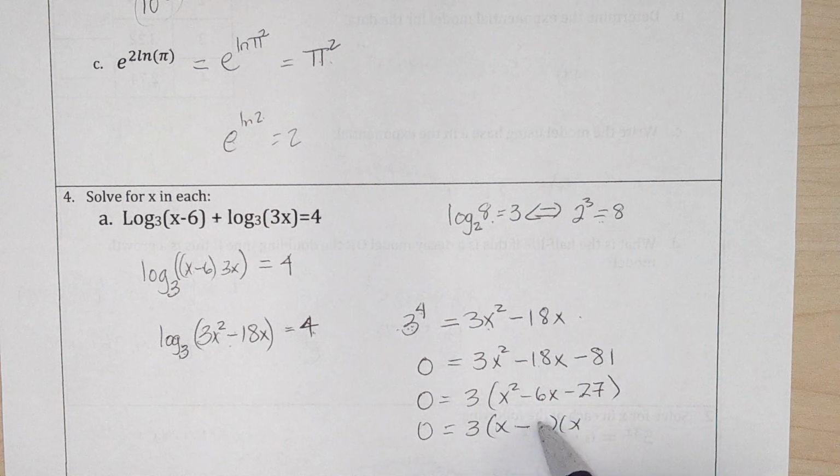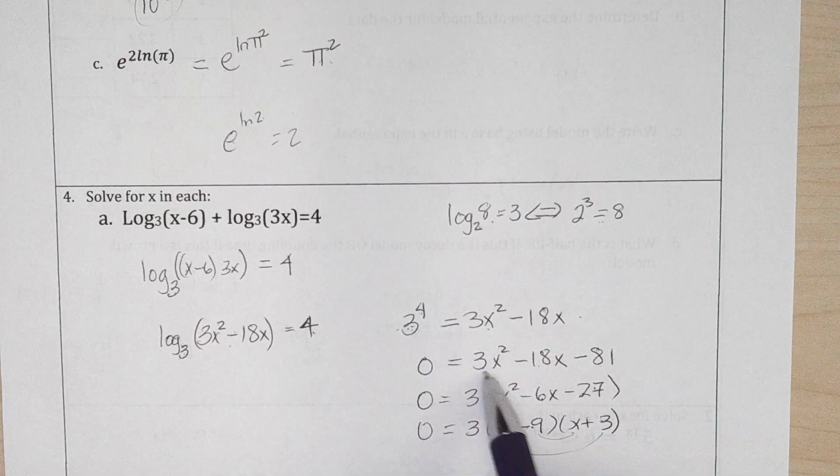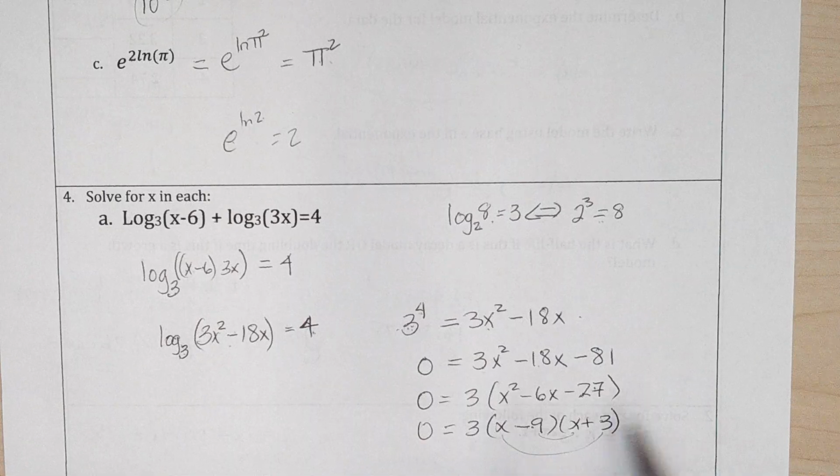So if I go minus 9 and plus 3, I get minus 27, and I get plus 3x minus 9x, which is minus 6. To make this be 0, or if I graph this, it would go through positive 9 and negative 3. X would have to be positive 9, or x equals negative 3.